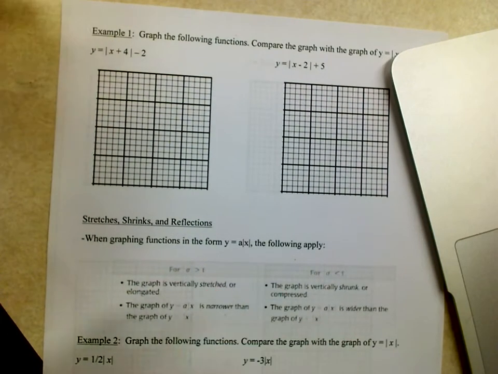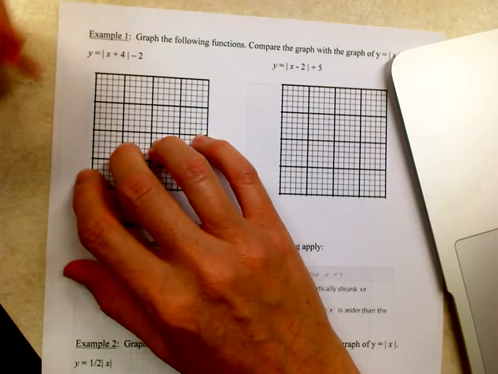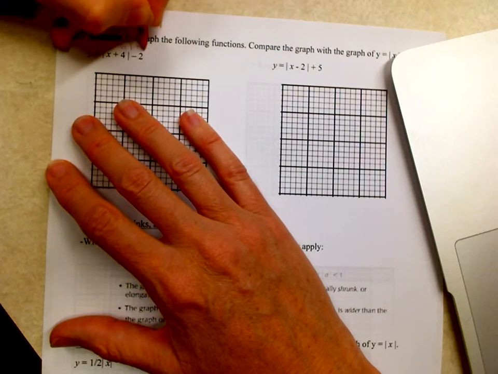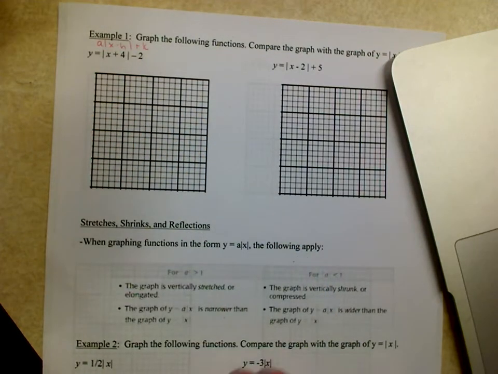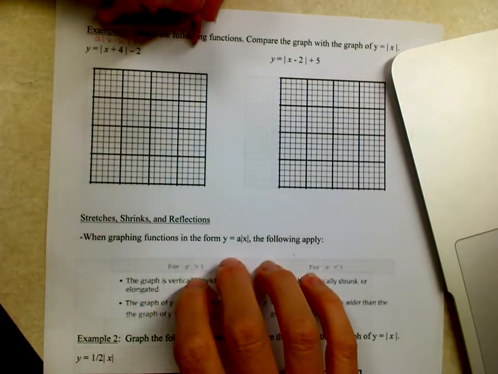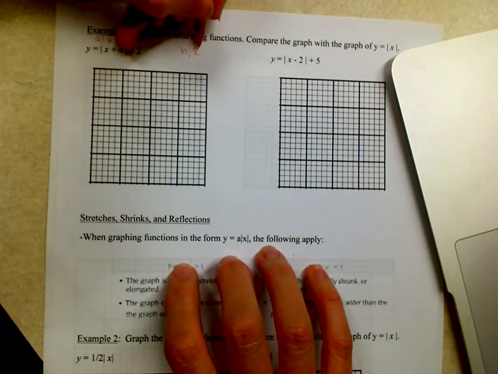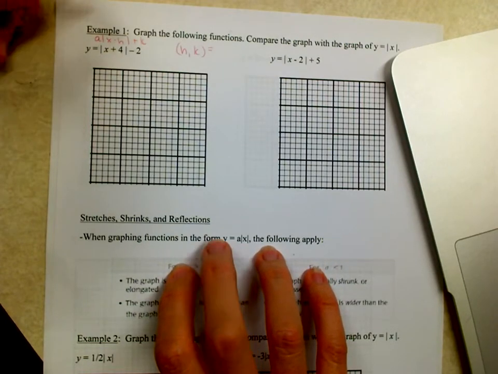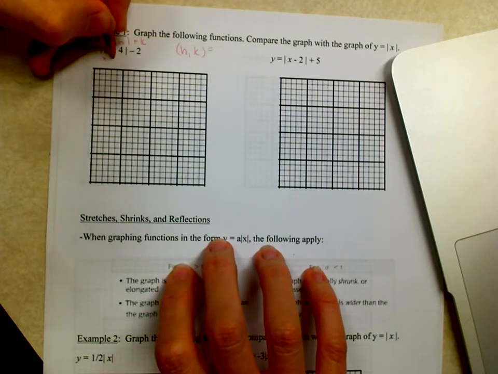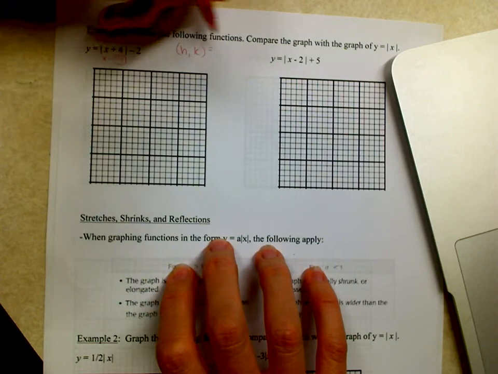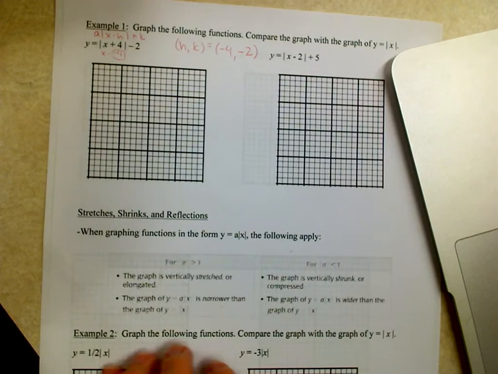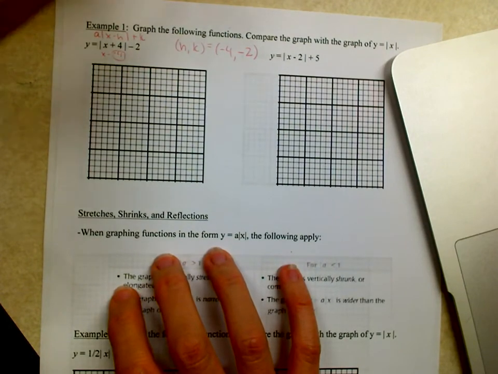The first example at the top of the page is y is equal to the absolute value of x plus 4 minus 2. One thing I suggested to the students in class is that they maybe write the general form over the top until they get used to where all of their parts are located. Let's first figure out where our vertex is going to be. So we need the value of h and we need the value of k. Looking at this, again, it's x plus 4. It's supposed to be subtraction, which means that h was originally a negative number. So my h value is negative 4. My k value is, as it's written, negative 2.